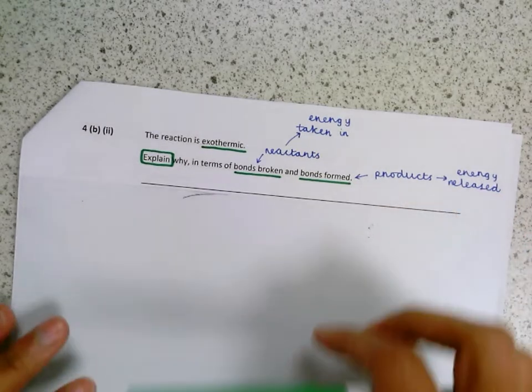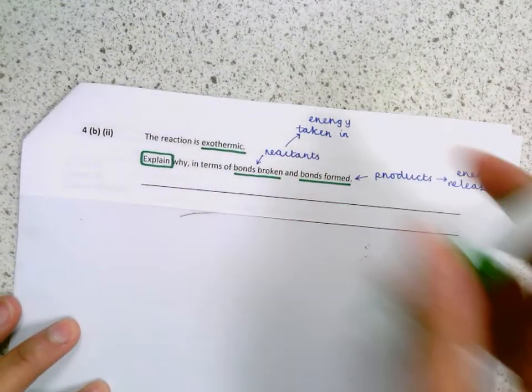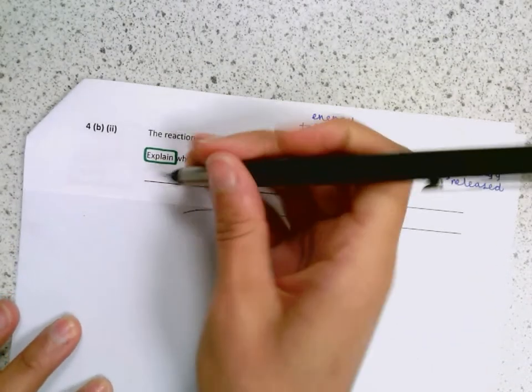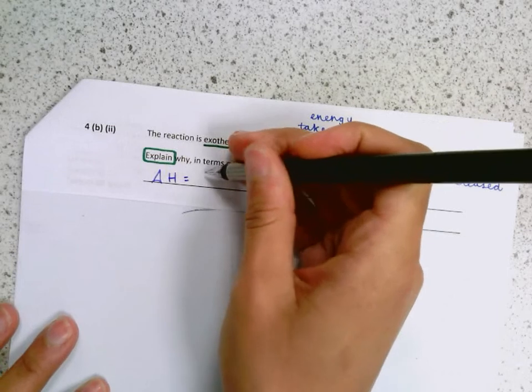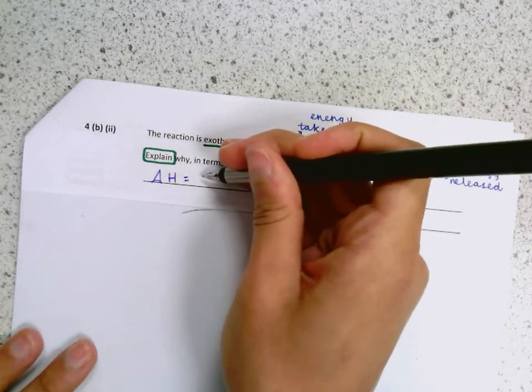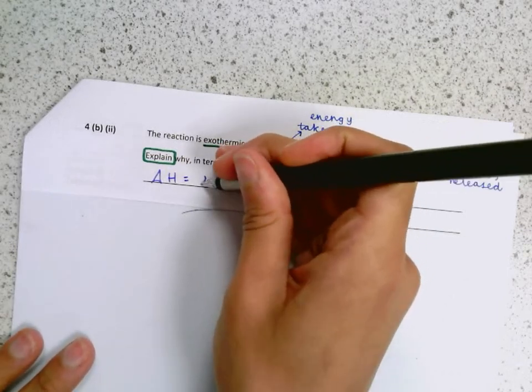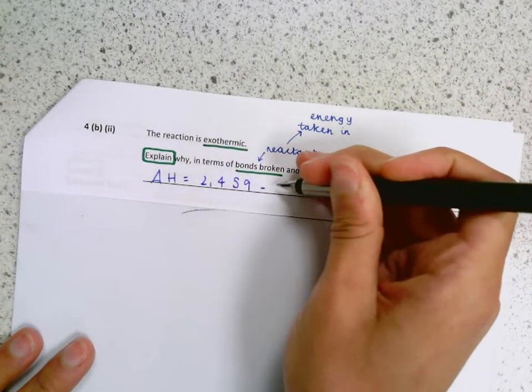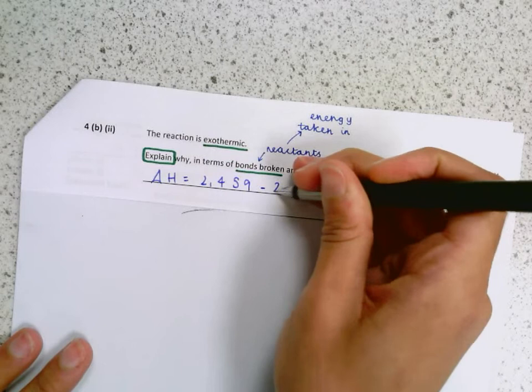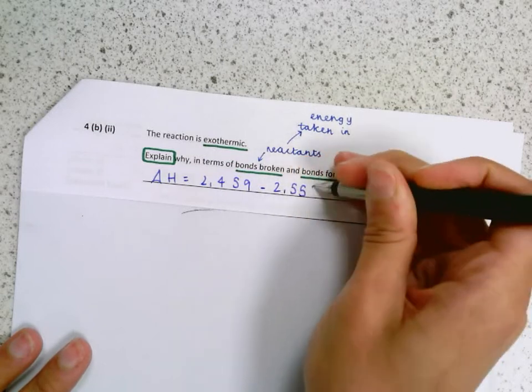And with that reaction, let me just remind you, we calculated the change in energy by taking away the energy taken in to break bonds, taken away by the energy released to form bonds.